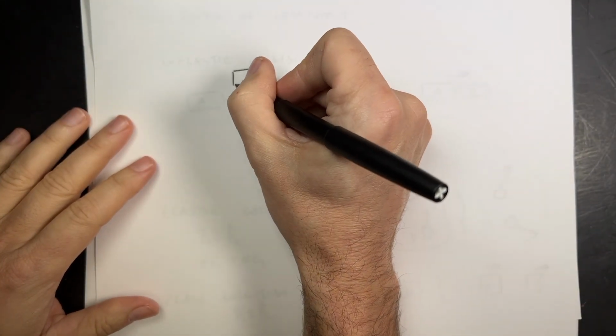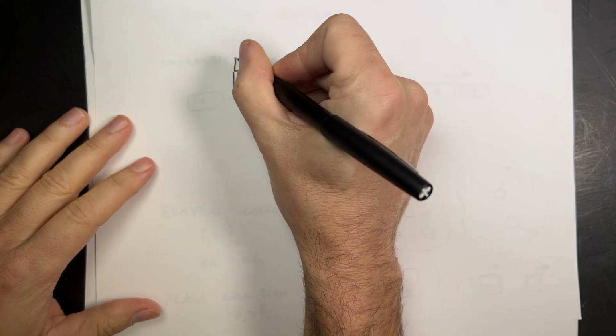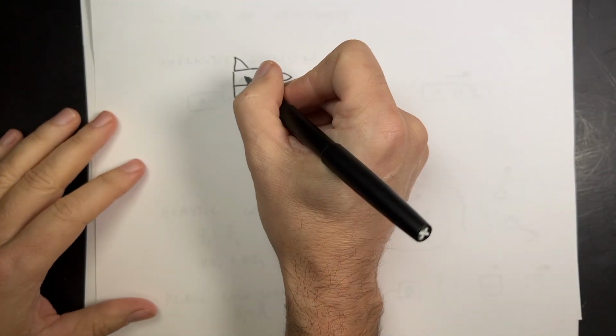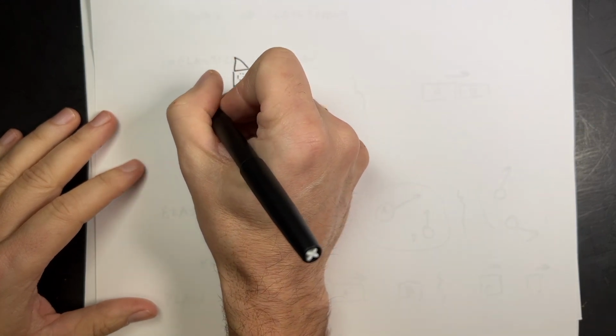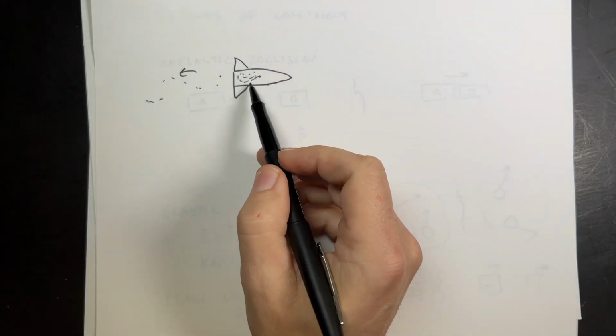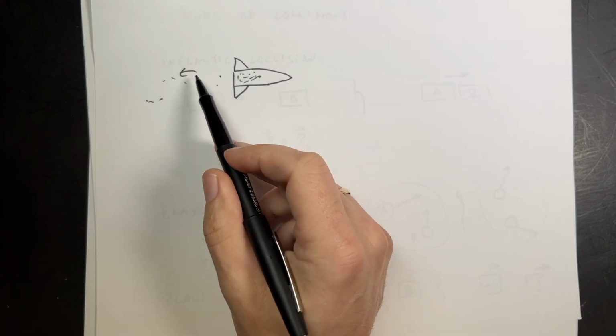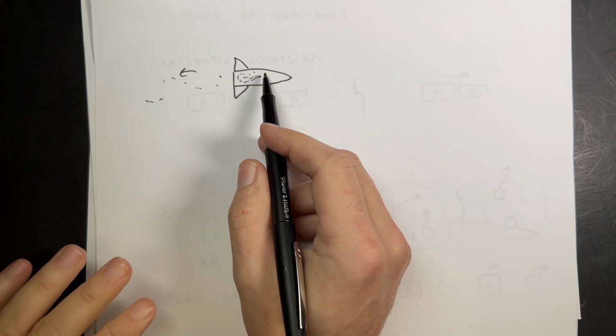So suppose I have a rocket in space. And this rocket has a bunch of fuel, and it shoots the fuel out this way. That's how rockets work. If there's some type of interaction that pushes the fuel out, there's a change in momentum of the fuel, and so there has to be a change in momentum of the rocket.